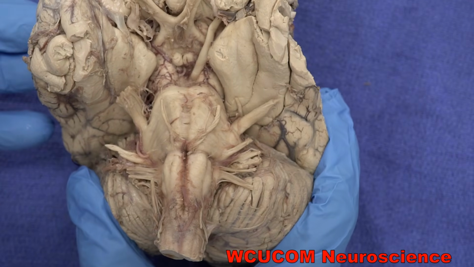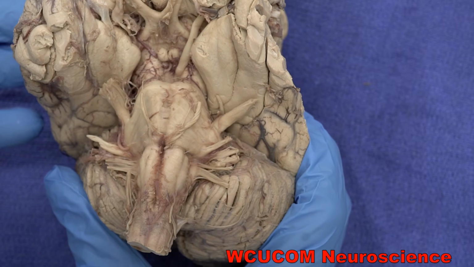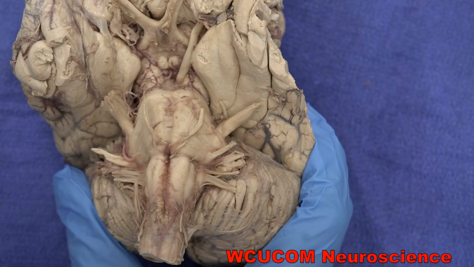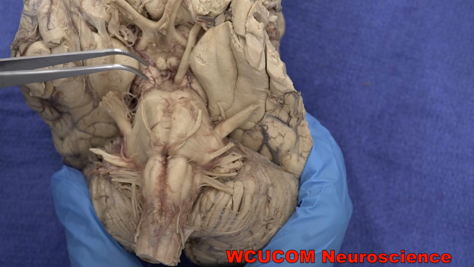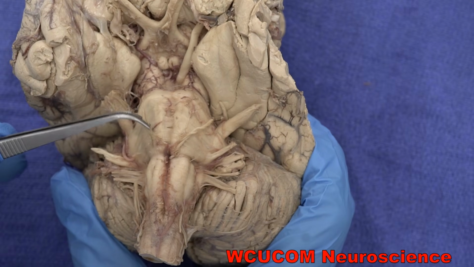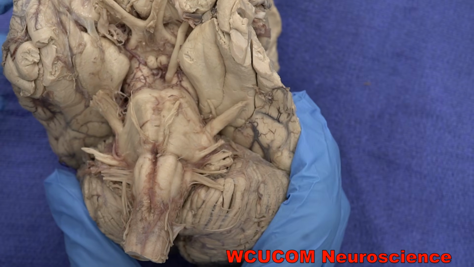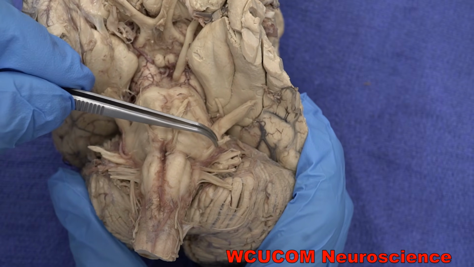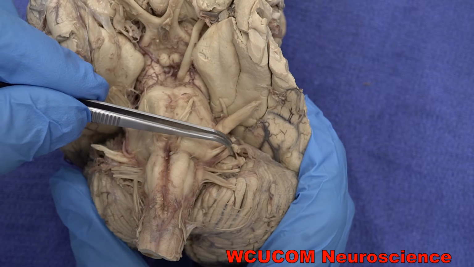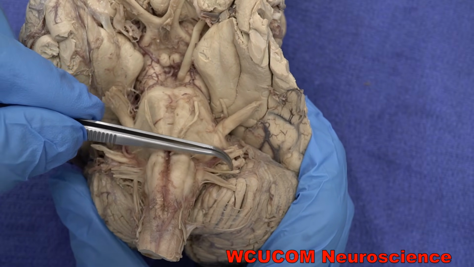We can now move to cranial nerves attached to the pontomedullary sulcus at the border of medulla and pons. And we can do that from medial to lateral, identifying abducens nerve, number 6. And then more laterally, facial nerve, number 7, and vestibulocochlear nerve, number 8. These two nerves are located at the cerebellopontine angle here.